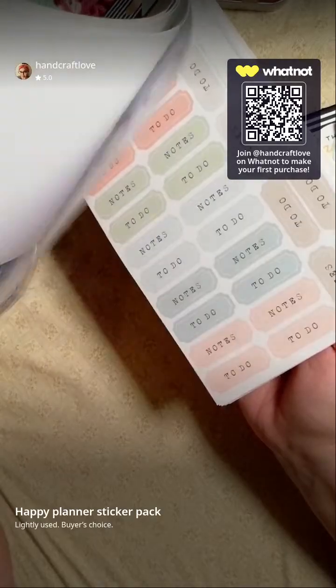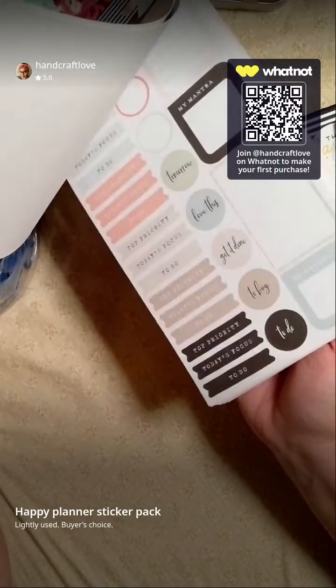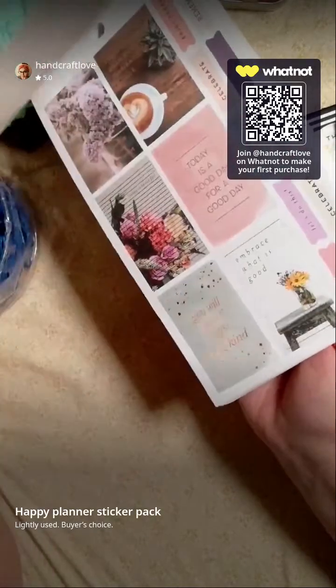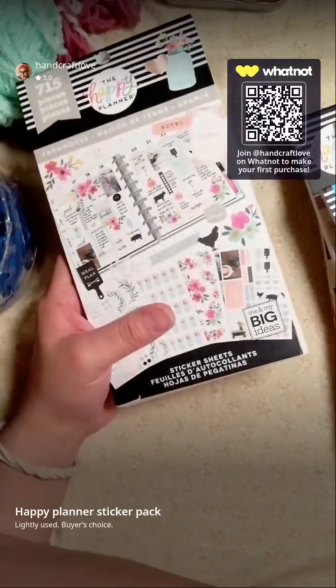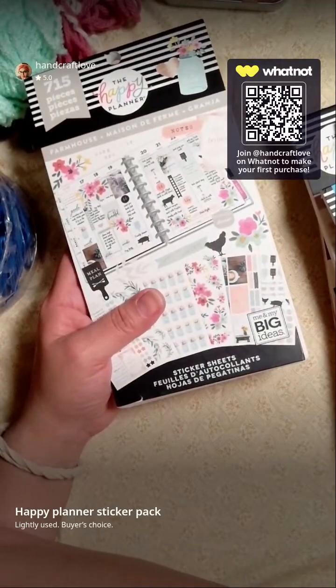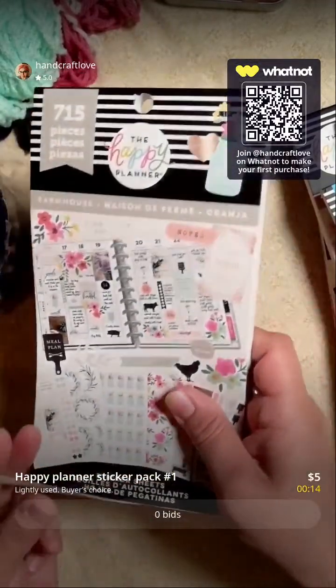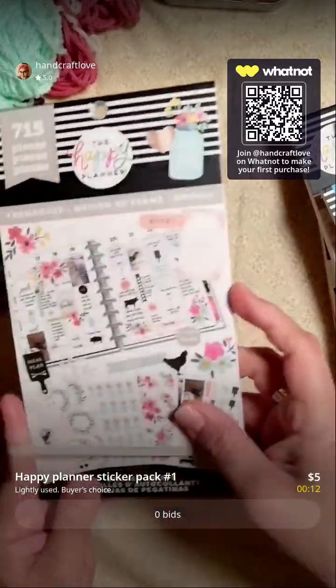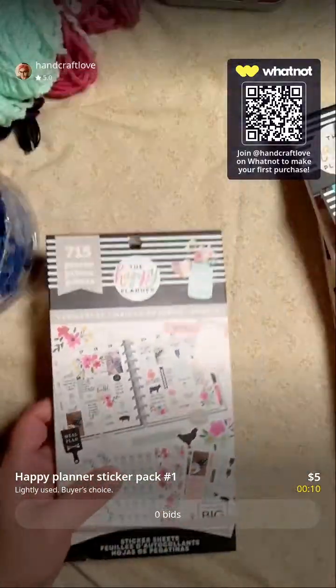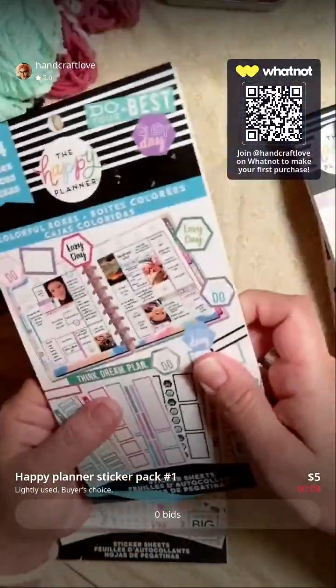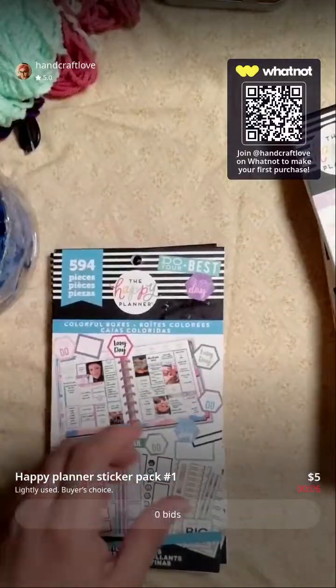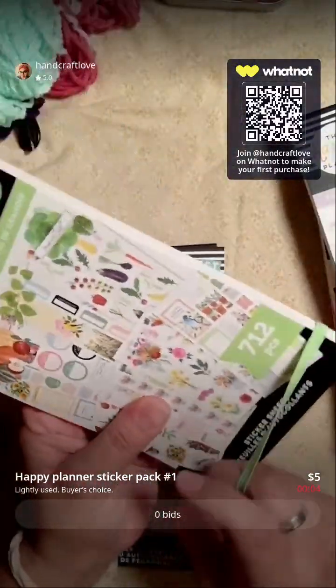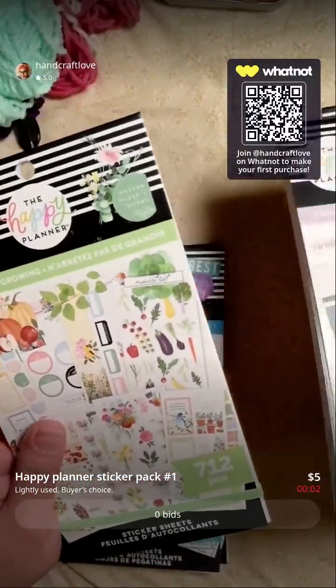I'll run these last two that I showed, or another one if you're interested. Any one of these are for $5. It's running now. So the Farmhouse or colorful boxes. Don't Stop Growing. So it's like a floral vegetable.